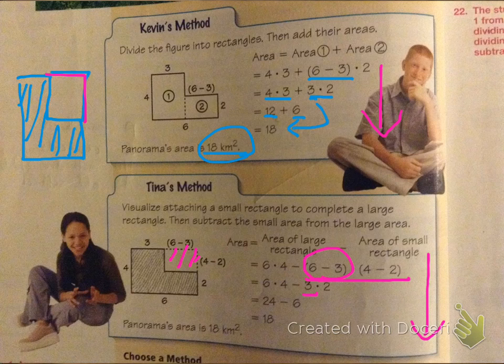She then continues and finds that 4 minus 2 yields 2. So both of these big parentheses that I just circled become 6 minus 3 becomes 3, and 4 minus 2 becomes 2. Now, the next part through, Tina is going to correctly do her multiplications, just like Kevin did above. So 6 times 4 gives her 24, and 3 times 2 gives her 6, and finally in the last step she subtracts instead of adding like Kevin did, but again she gets the exact same answer of 18 kilometers squared.